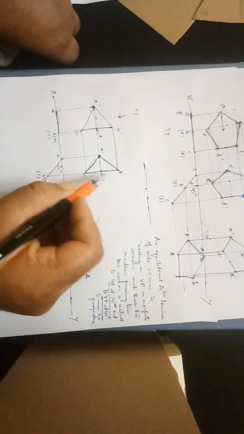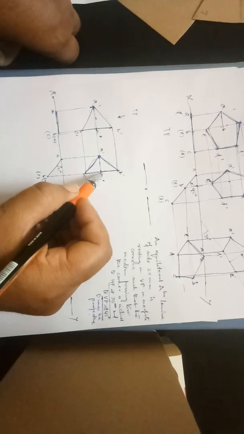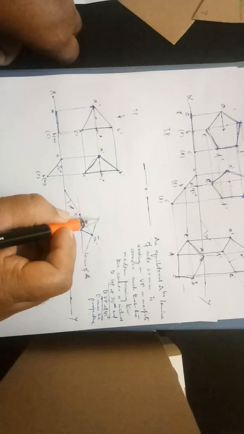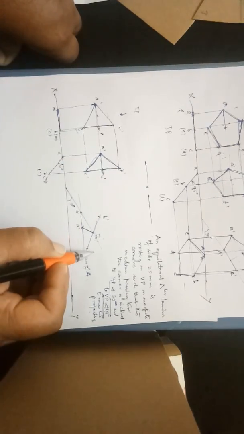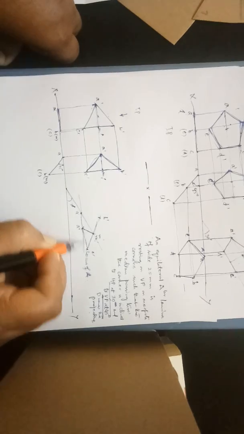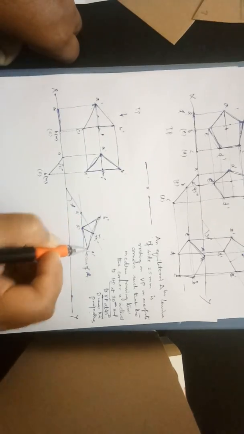Then measure M1 dash and B dash, and M1 dash and C dash. They will be the same. So measure M1 dash and B dash, mark it here. This is B dash, and mark it on this side. It will be C dash. So join A dash, B dash and C dash. You will get the new front view of the lamina.